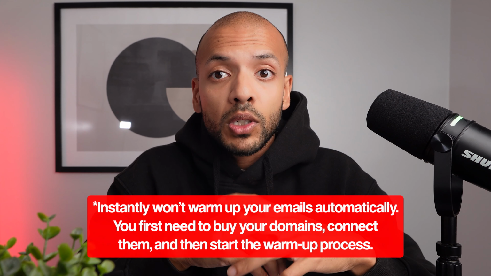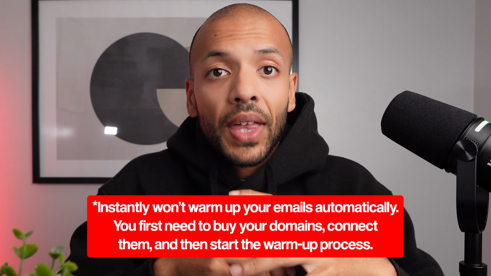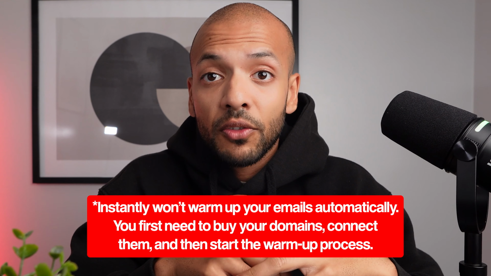Setting up Instantly. When you first sign up for Instantly, the software will automatically start warming up your email inbox. That means it sends small test emails back and forth with other Instantly users. This tells Gmail, Outlook and other providers that this inbox is active, safe and trustworthy. That matters because if you skip this step, your cold emails will most likely go straight to spam.